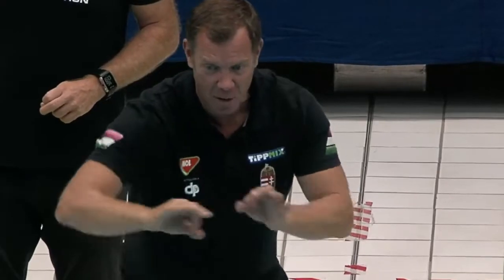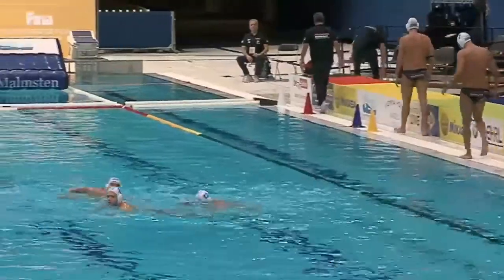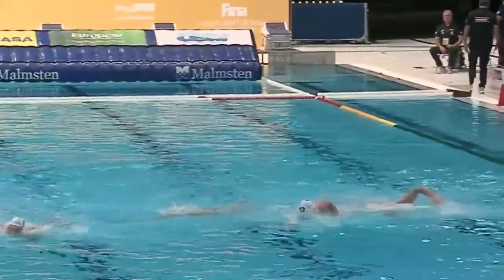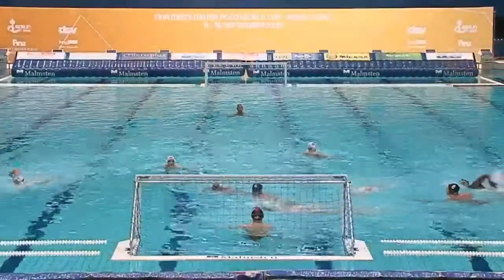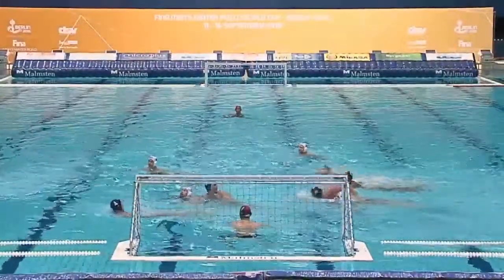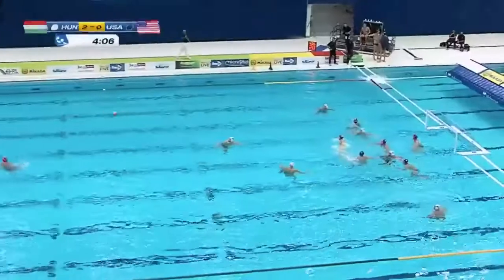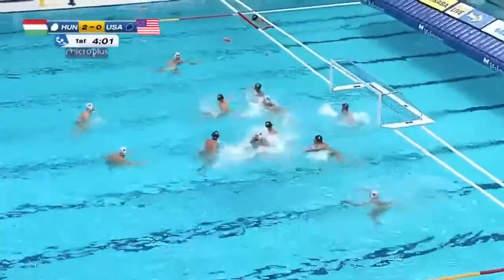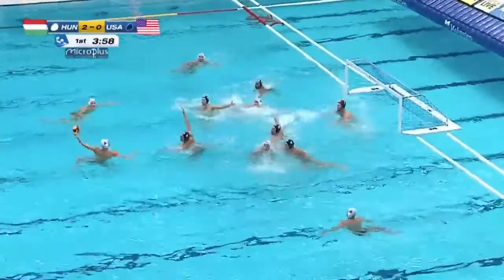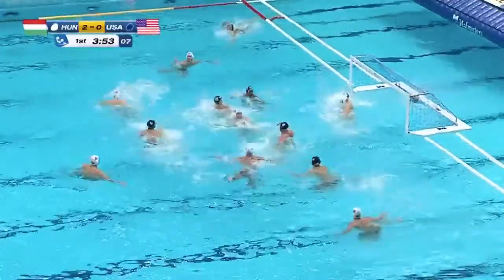You'll have Zelanki, Kovac, Batory, number 10. There's Cardos. Zelanki's at the 5 position. Top of the perimeter. Ball to 6. 1. Zelanki. They're rotating to Zelanki. Shot, goal.